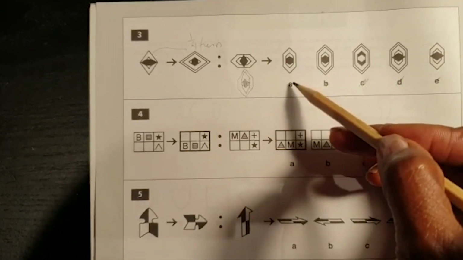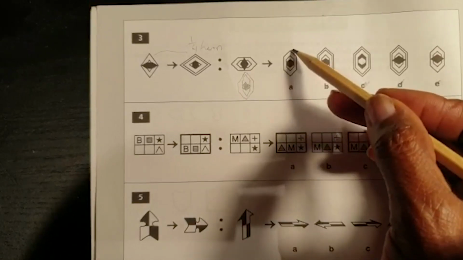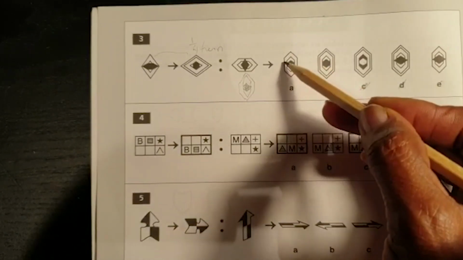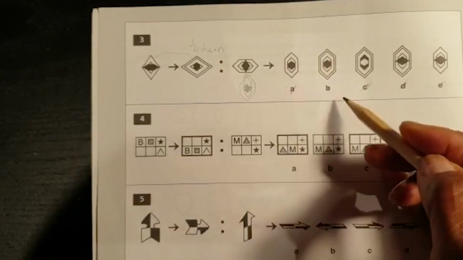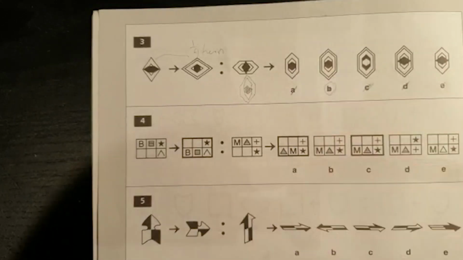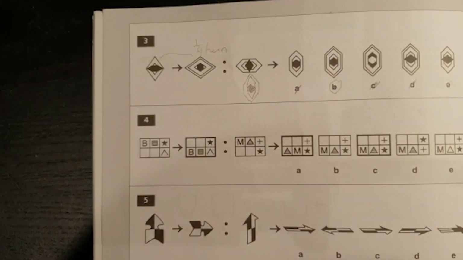Let's have a look at A. Is it A? It would have been if it had the double lines all around the outside. We are now left with B, and therefore B is our answer.